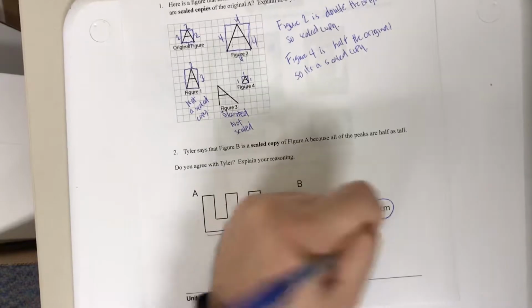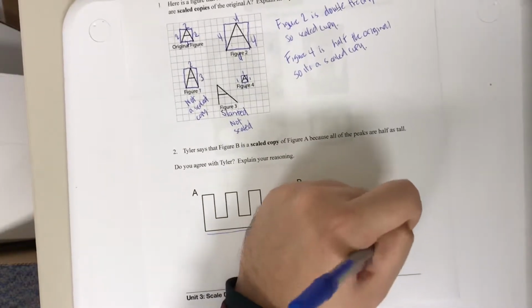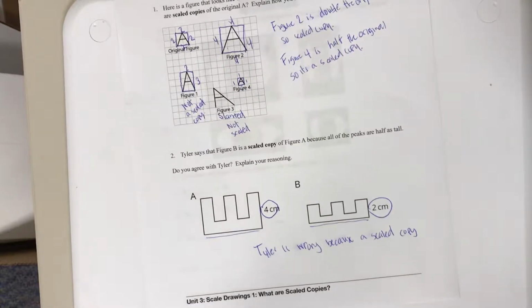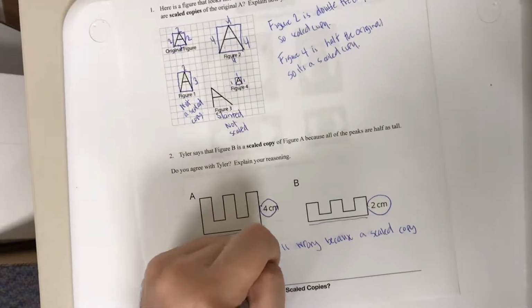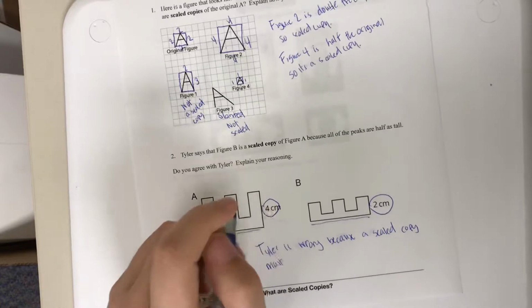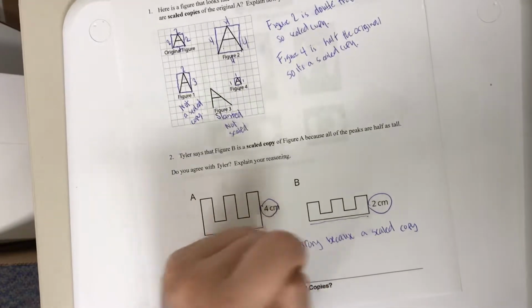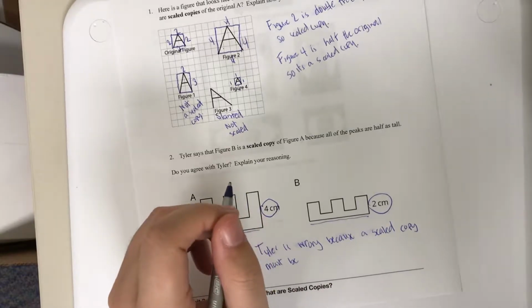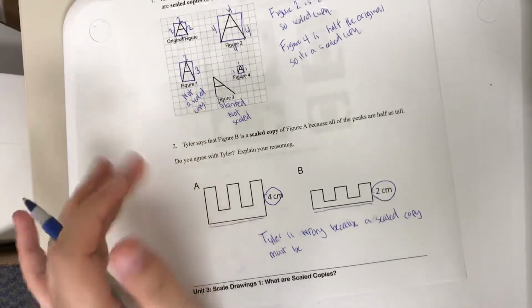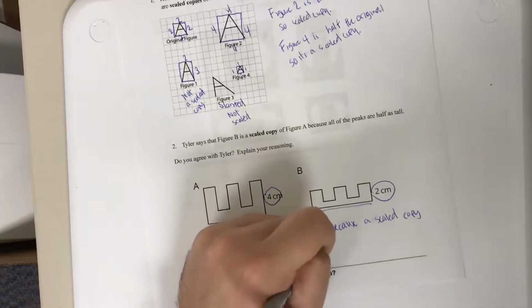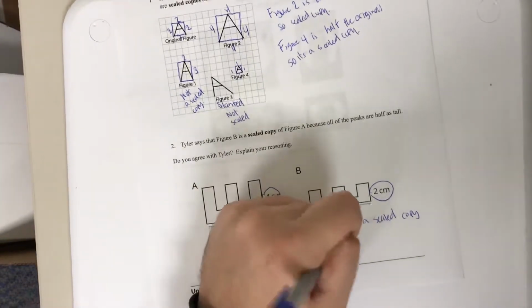It's wrong because a scaled copy must be scaled the same on all sides.